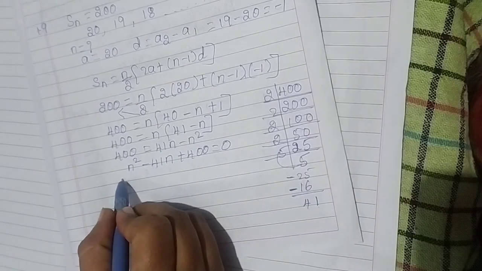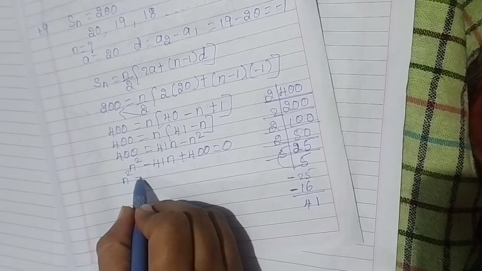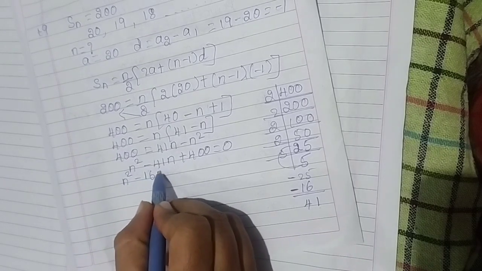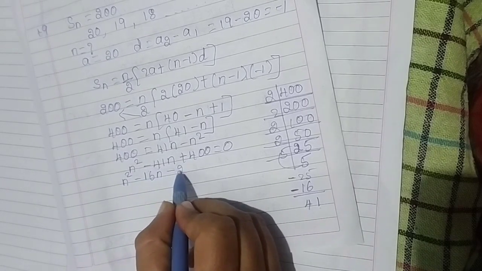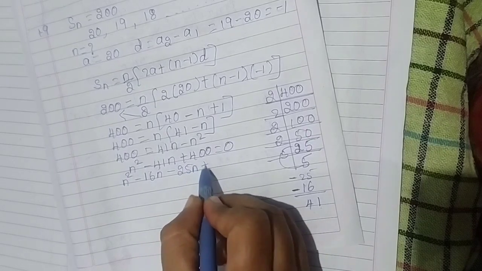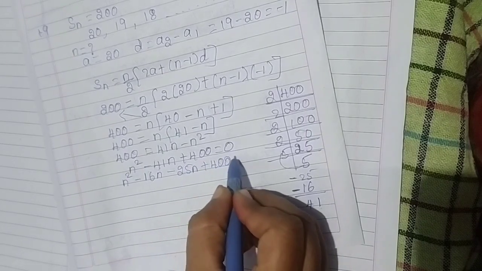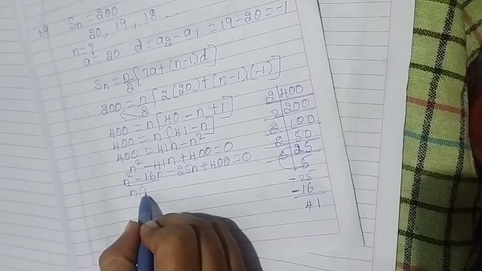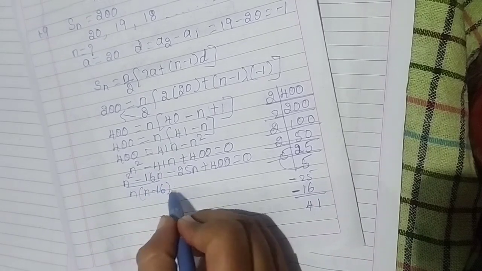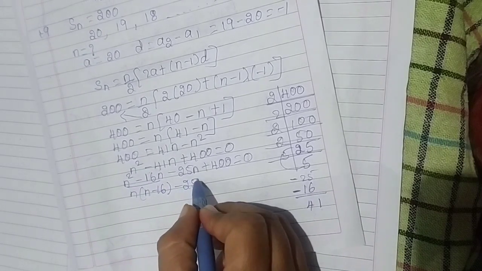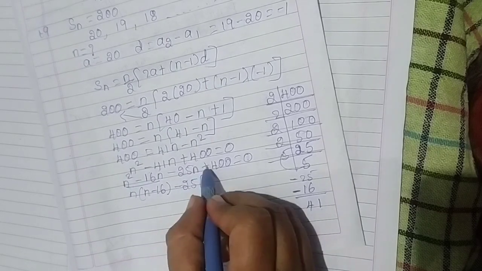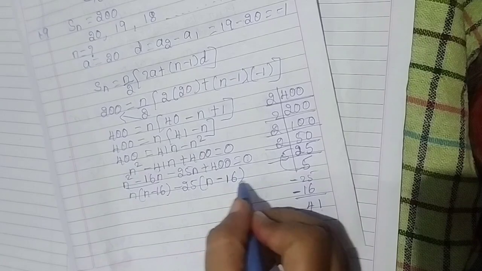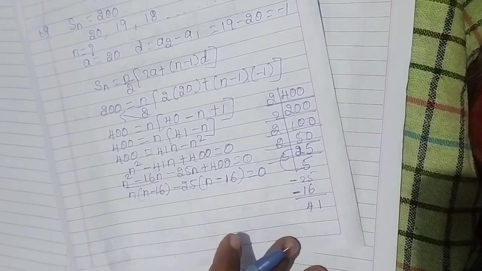So, I write n square minus 16n minus 25n plus 400 is equal to 0. I take n common, n into n minus 16, minus 25 I take common, n minus 16, minus into plus is minus, 25 ones are 25, equal to 0.